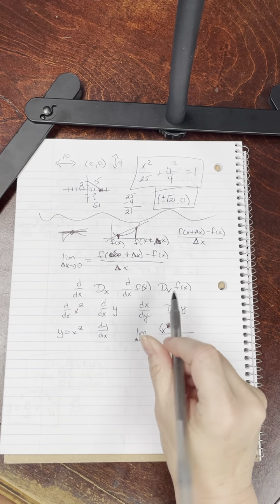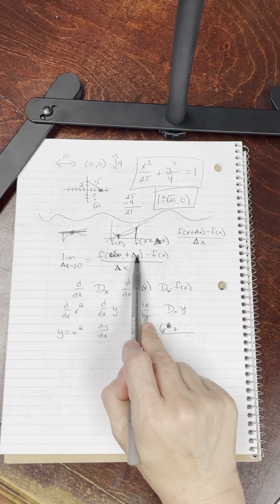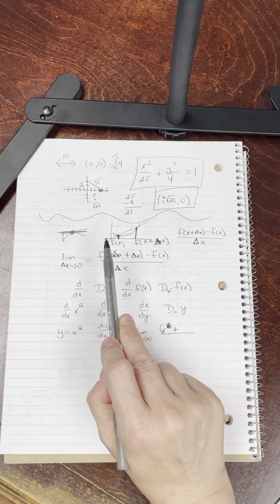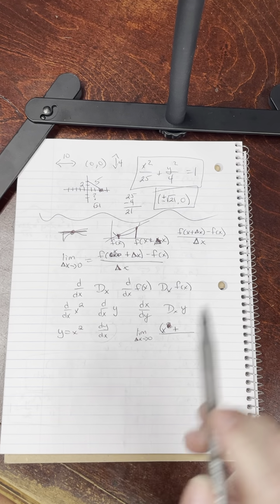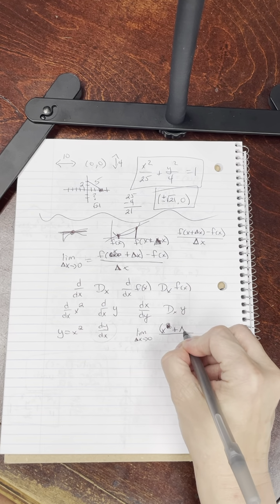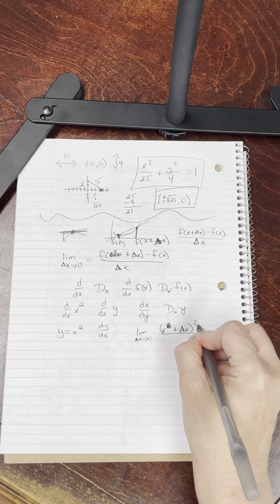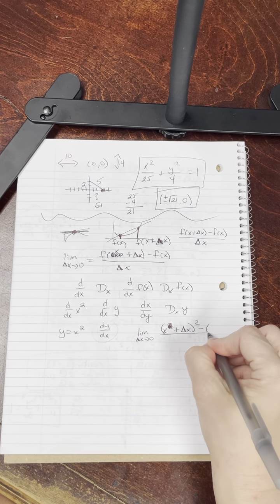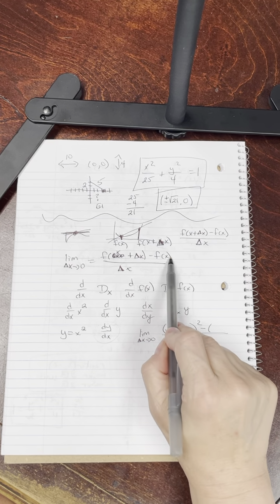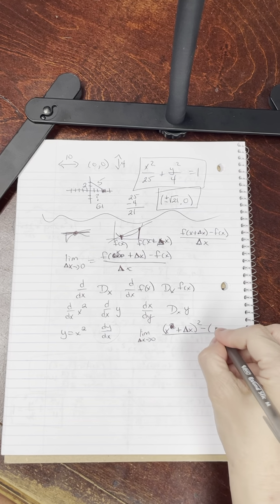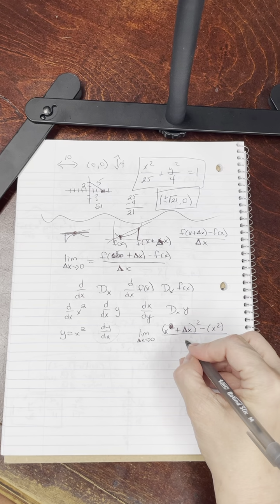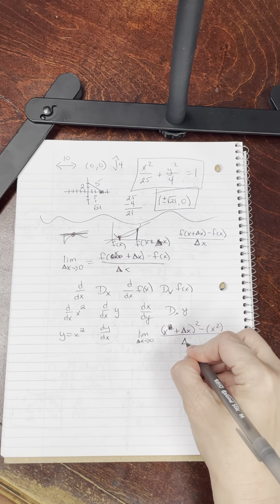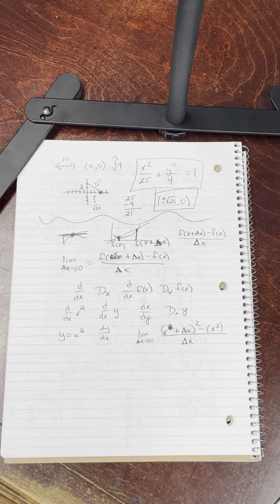So what this is, the x plus change in x is being plugged into the formula you were given. So this should be x plus change in x squared minus, according to the formula, and then where we have the f of x, we are plugging in the x squared, and then there's nothing I can do about that change in x in the denominator.